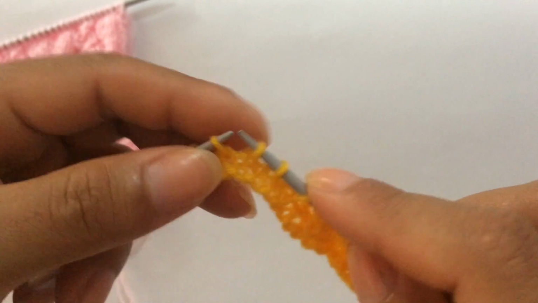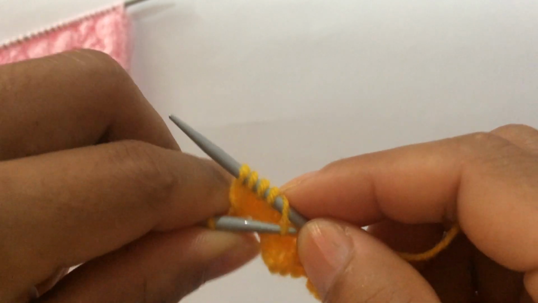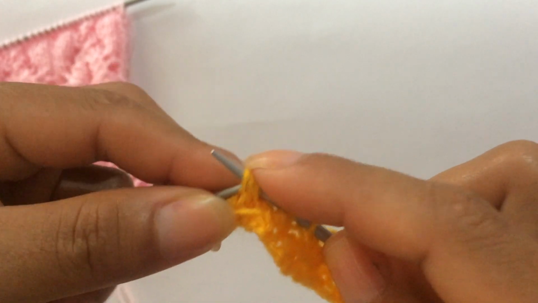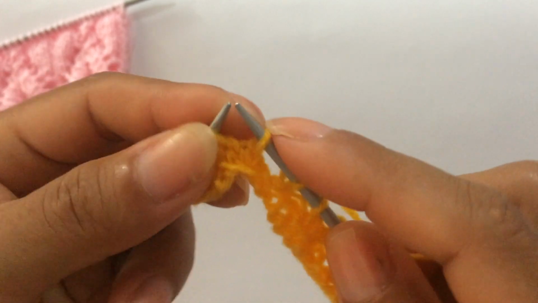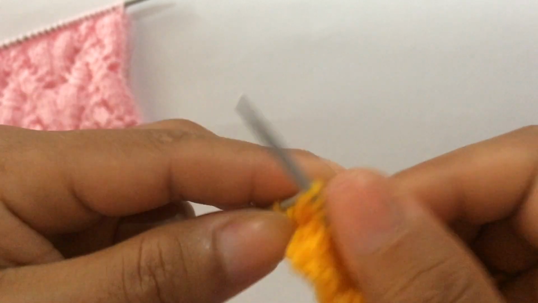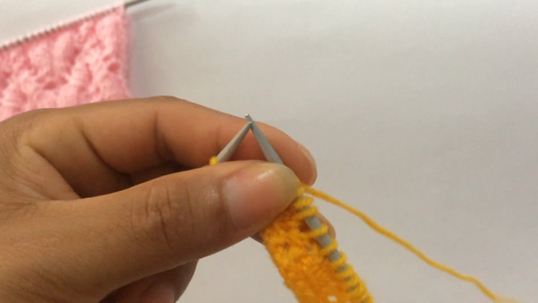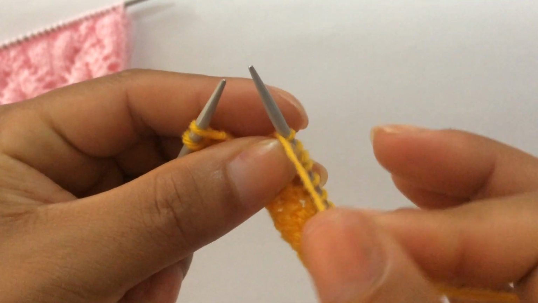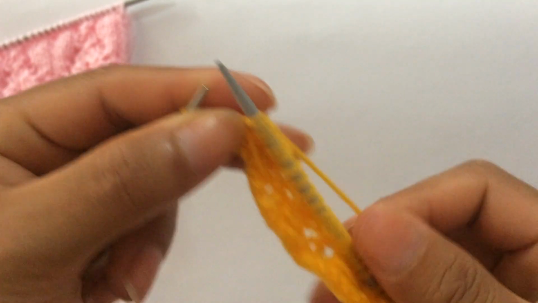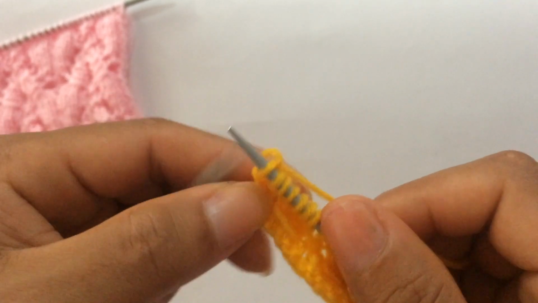And now pass this first stitch over these 4 and knit these 4, and yarn over for the purl stitch, yarn in front, yarn over this way and purl 1. So we have done 2 repeats, and after you finish all repeats, for the last edge stitch, knit on the right side.